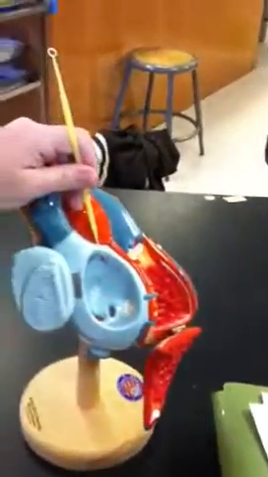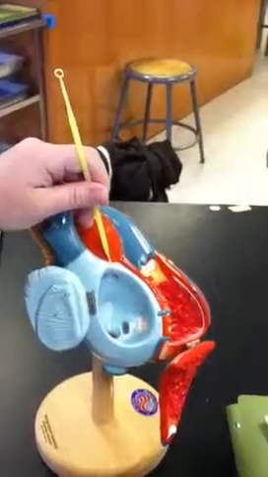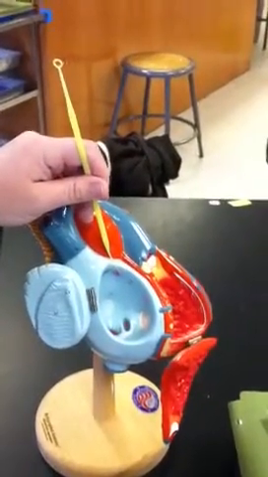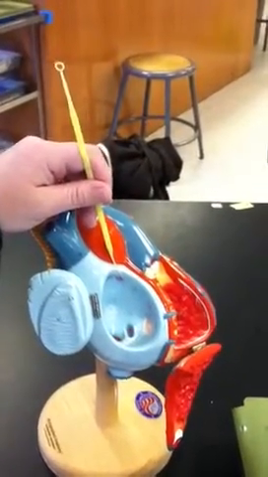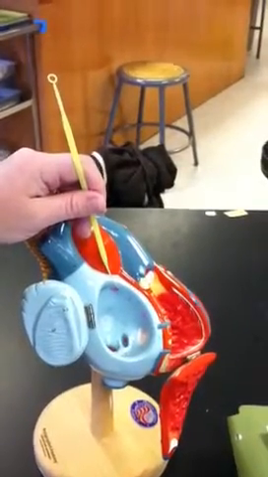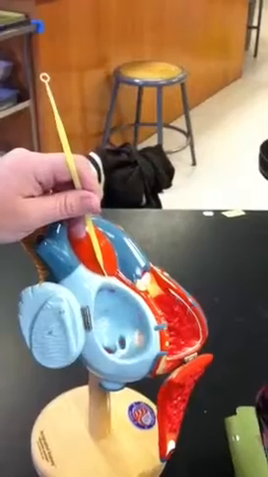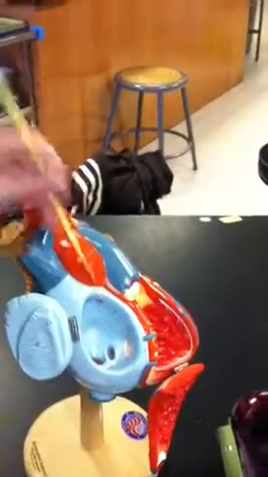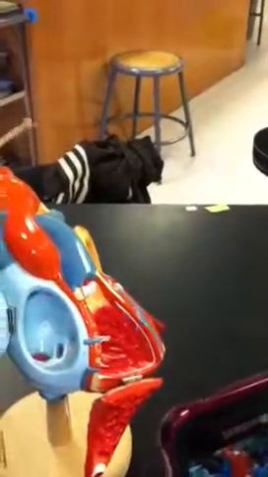Number 36, the AV node, is part of the heart conduction system. It receives impulses from the SA node, delays cardiac action potential conduction, and sends the impulse to the bundle of His, which is going to take us to the bundle of His, numbers 46 and 38.